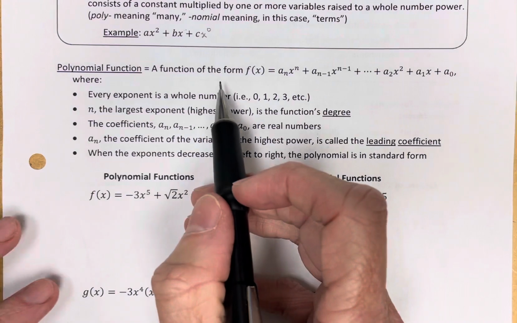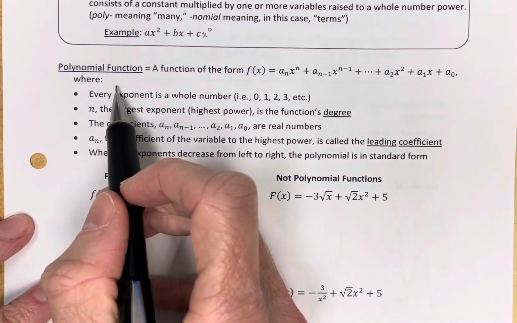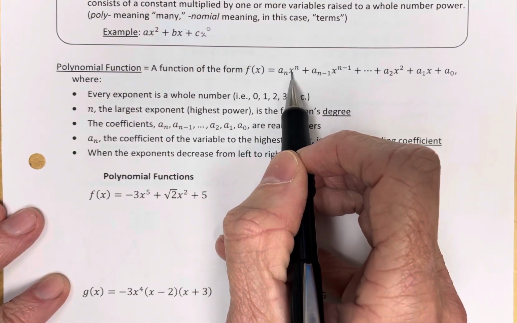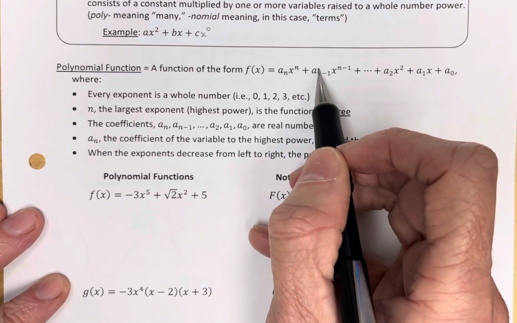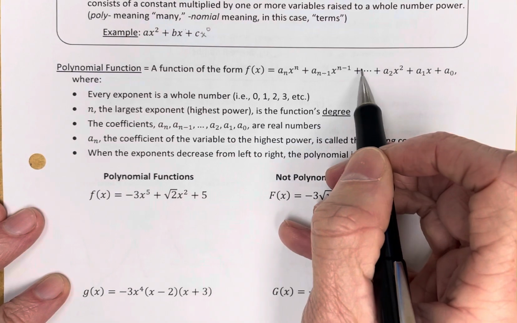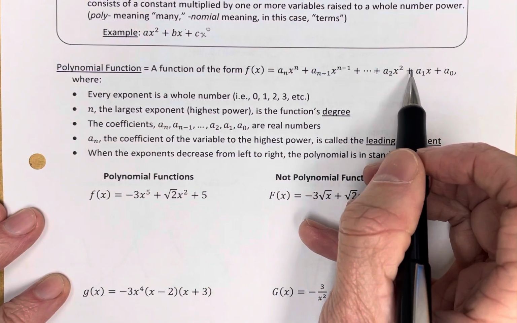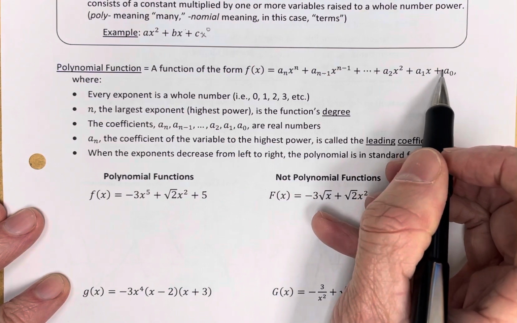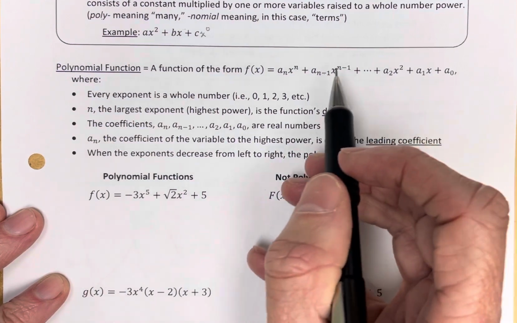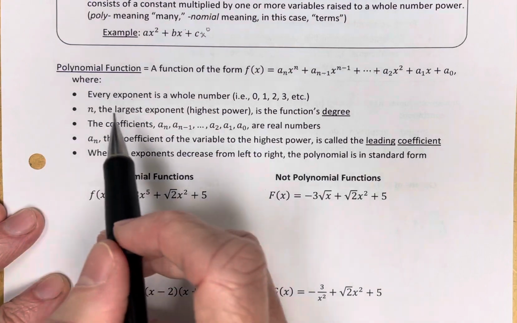A polynomial function is a function of the form f of x equals all of this stuff, which basically says coefficient times x to a degree that's a whole number, plus the coefficient times x to the next degree smaller, plus et cetera, plus coefficient times x squared, plus coefficient times x to the first, plus constant term or coefficient times x to the 0. Okay? Every exponent is a whole number.